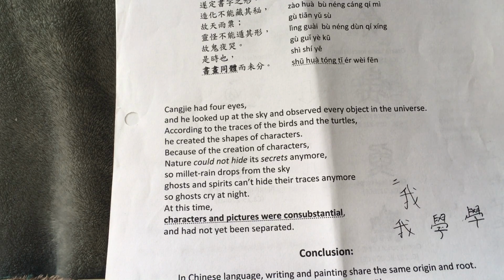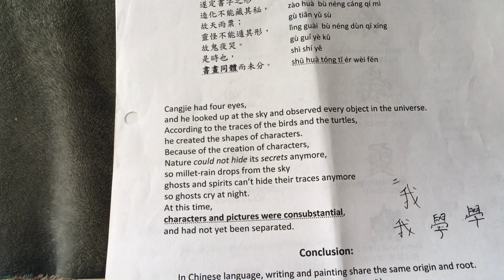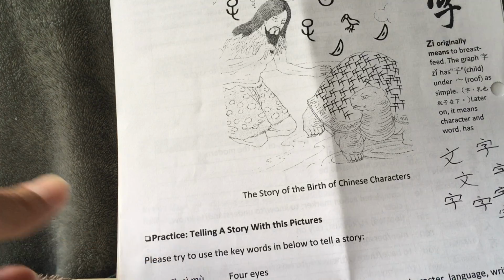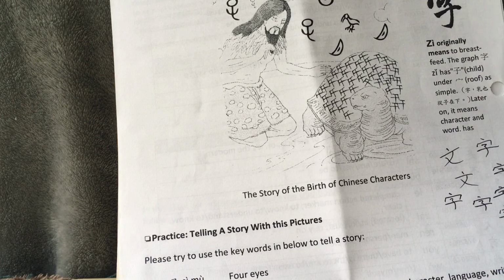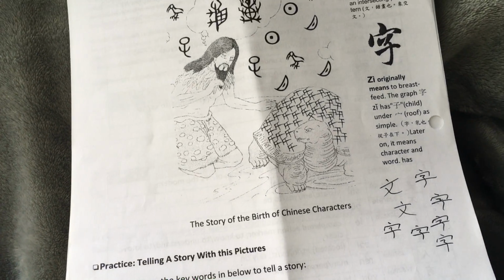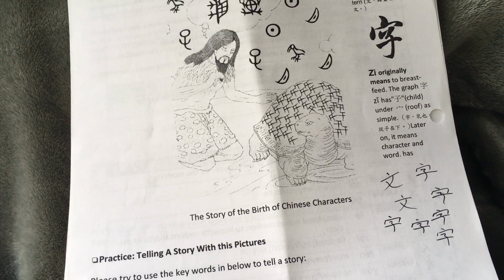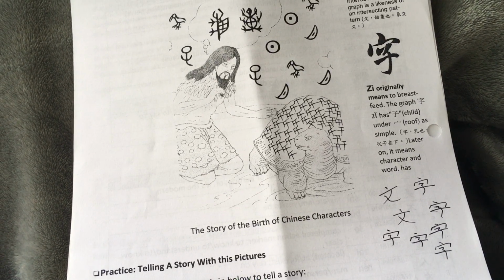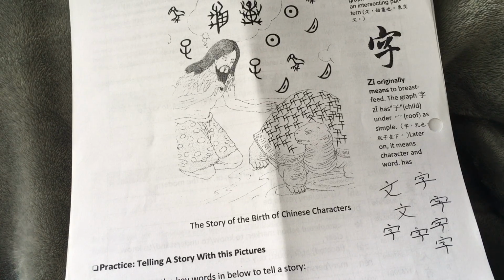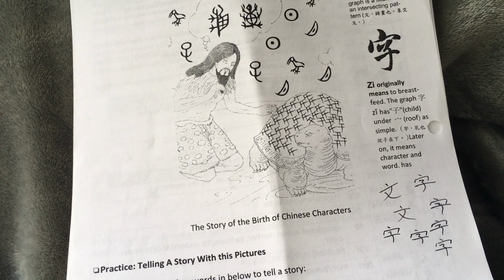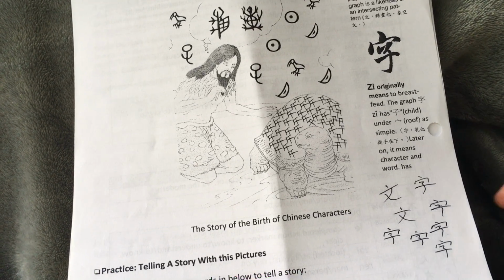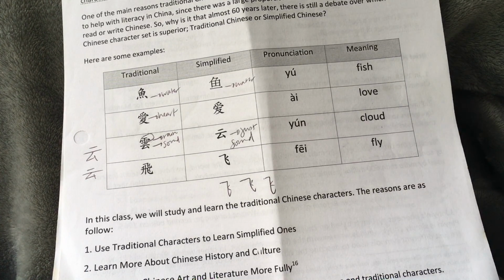And so what we conclude from that is, in Chinese language, writing and painting share the same origin and root. And here's a little picture that goes along with that poem of Cangjie drawing the characters or the images that he saw in the universe, which began the classical Chinese characters.